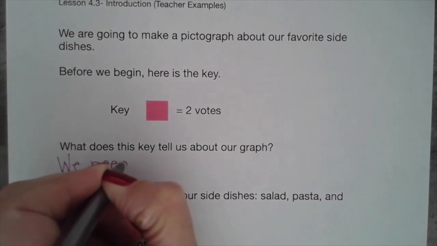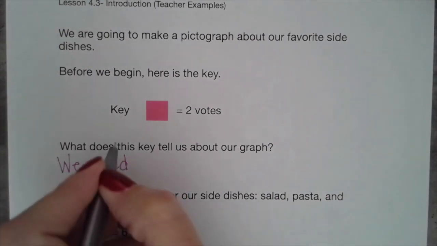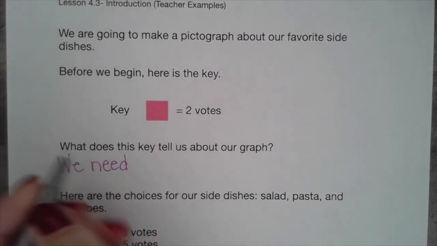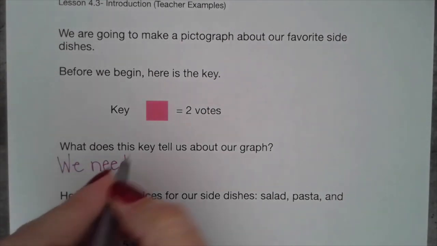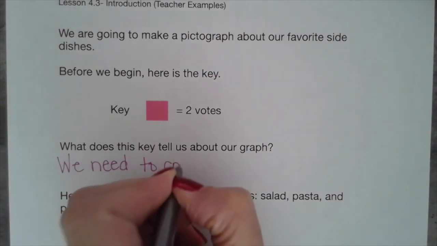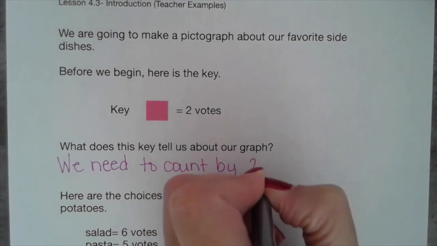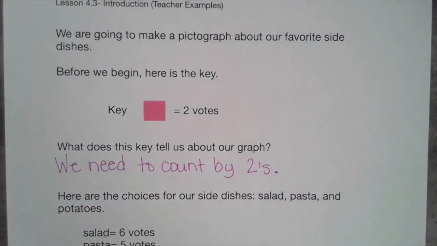It was not so bad when we were counting by 2s, but when we were counting by 4s, you guys did not take your time and do that, I don't think. We need to count by 2s.